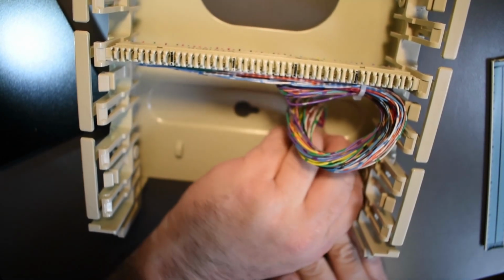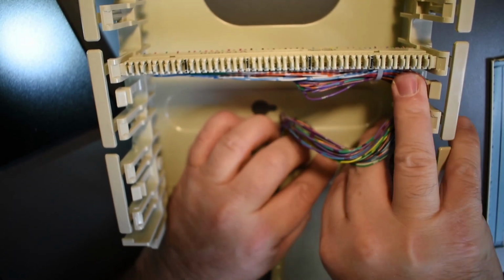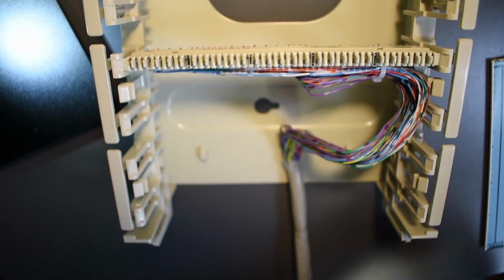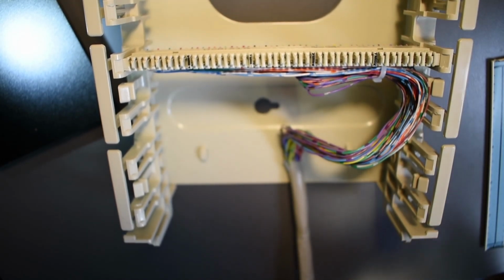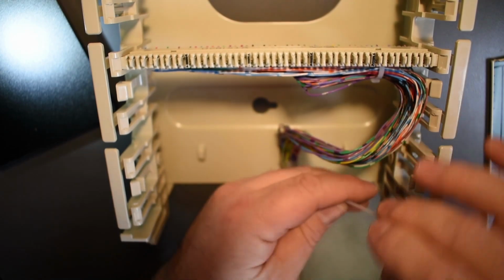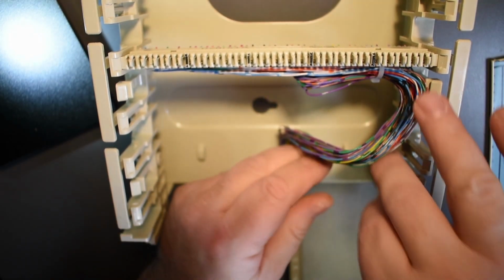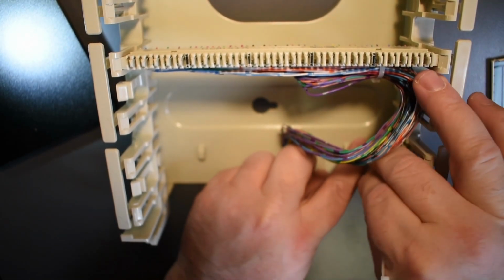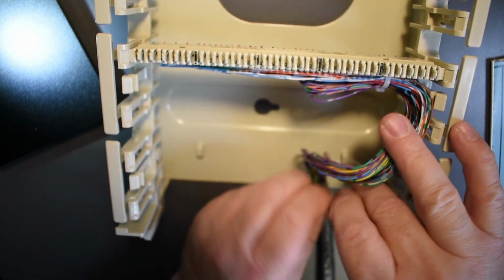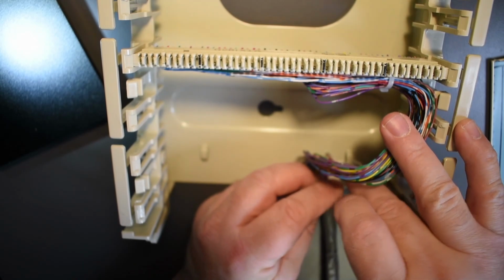My zip tie has broken. Yeah, there was something wrong with this one. Well, I don't have any more of those big ones, so you know what? I'm just going to use the little smaller zip tie here. There you go. Sometimes that happens, 1 in a million, I guess, but it does.